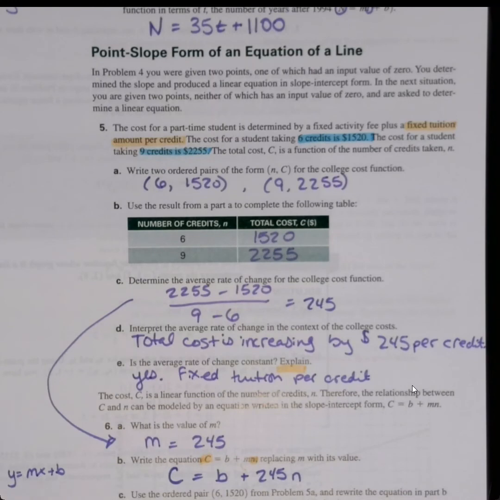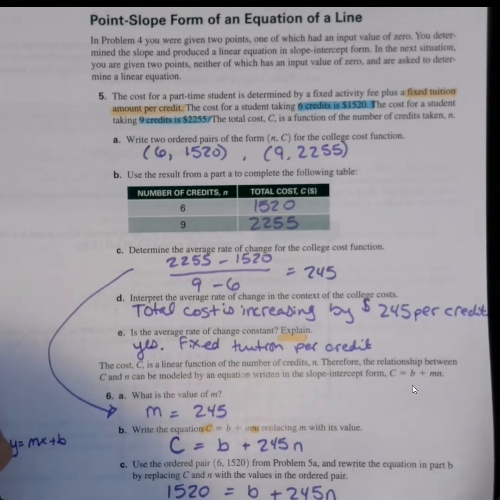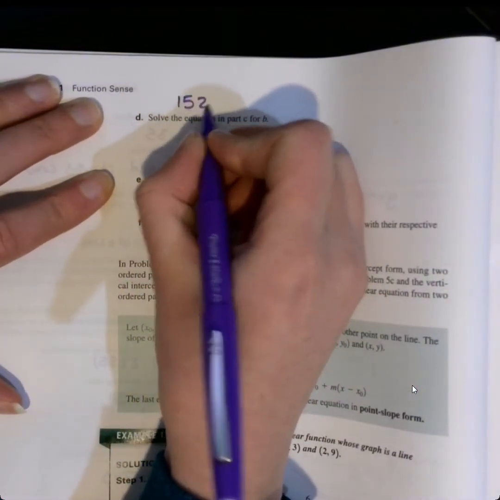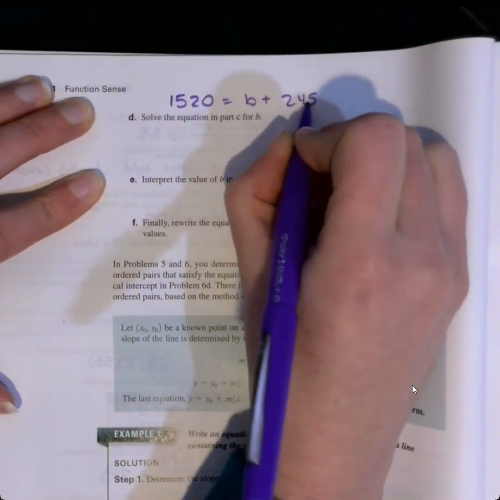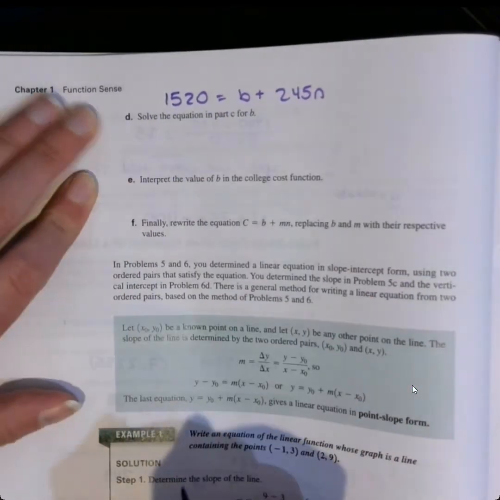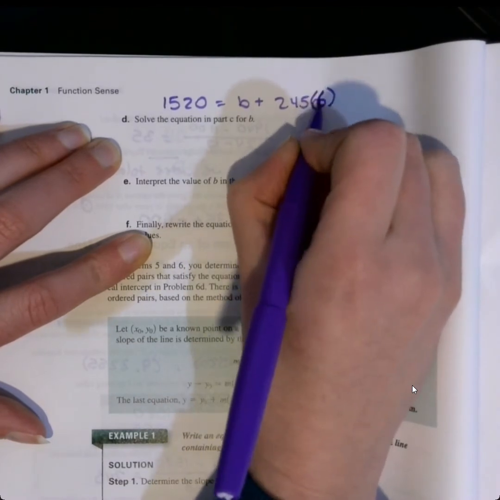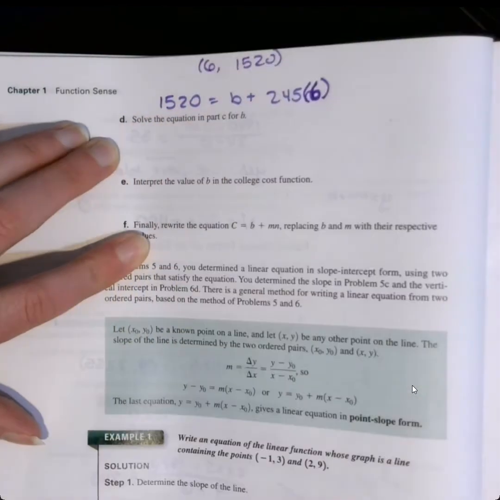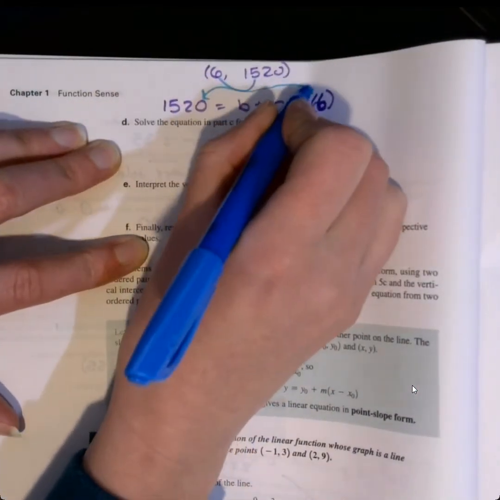All right, the space to solve that, sorry, it was down at the bottom there. The space to solve it's on the next page, luckily, so I can switch over to my next page to continue to solve this. So let me write it up here on top. What we just said was 1520 equals B plus 245N. We want to solve this equation for B. I might have forgotten my 6 there on the other page. I'll have to go back and look. But remember, the ordered pair had 6 as an input and 1520 as an output. So I was definitely supposed to put in both of those numbers, 1520 as the output, 6 as the input.